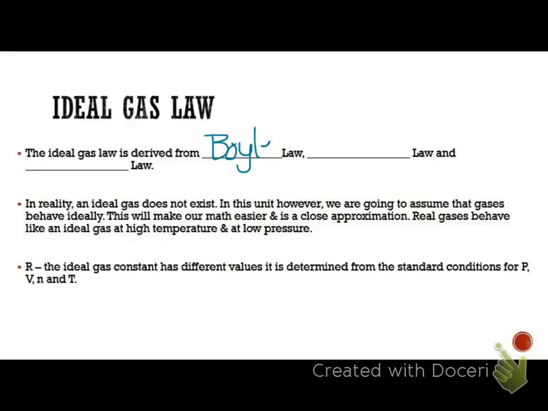Boyle's, Charles's law, and Avogadro's law.